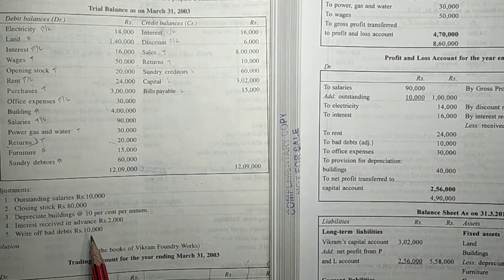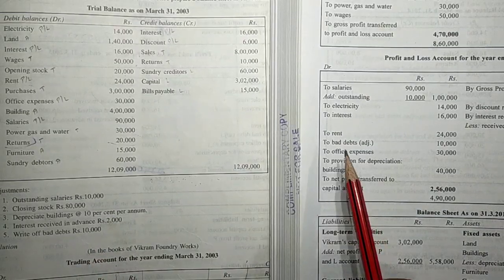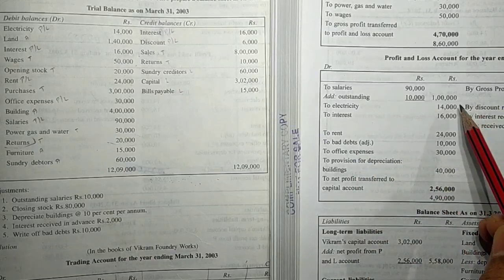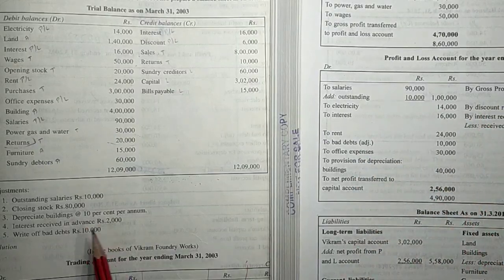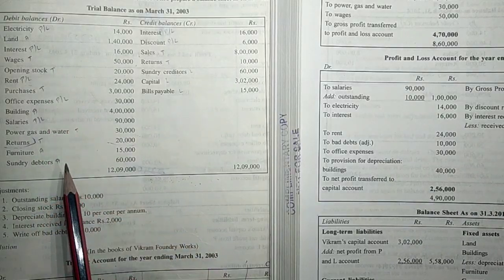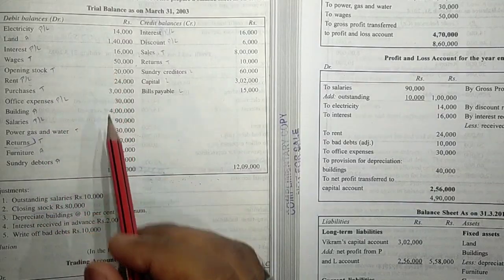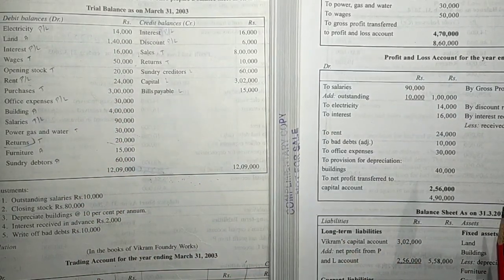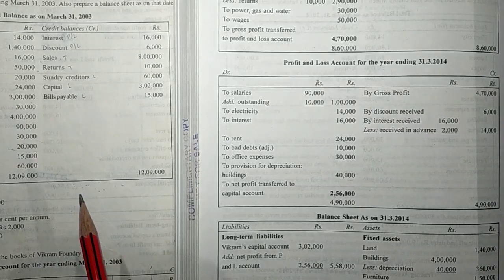So 10,000 is going to be mentioned over here, bad debts, 10,000 rupees. Check once again, is there any entry left over which should come on the debit balances? There is nothing. Then let's go for the credit balances now.